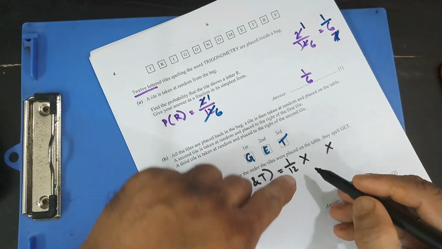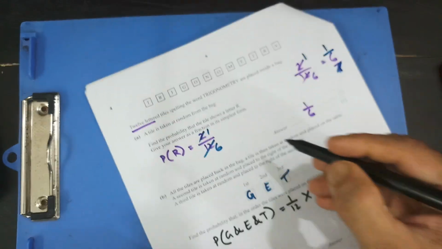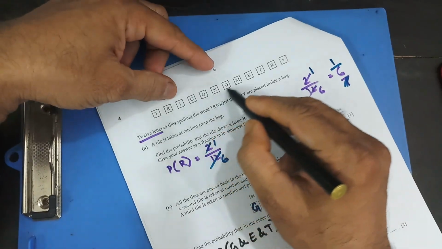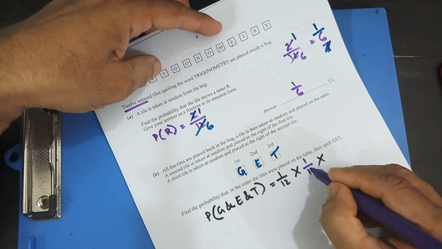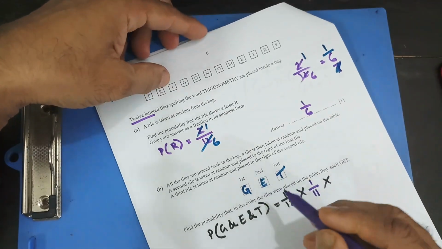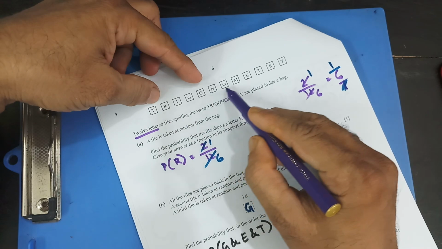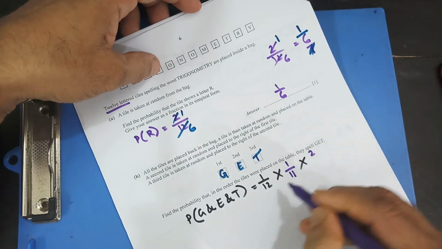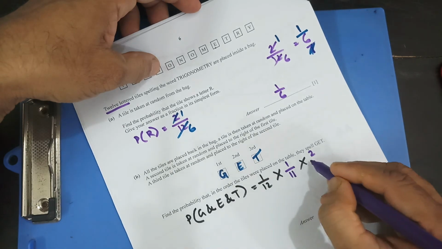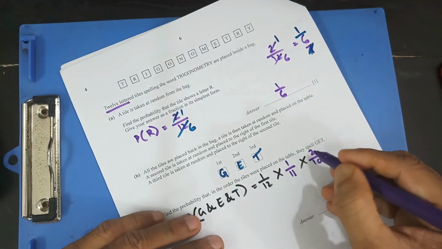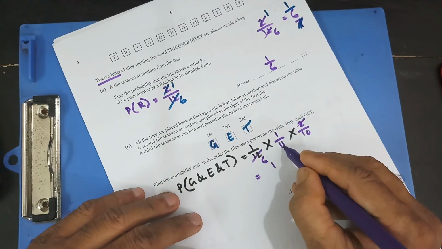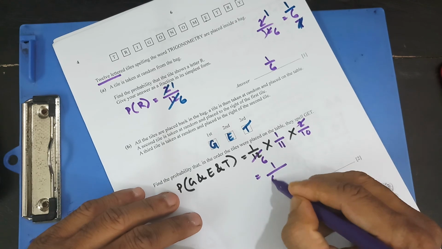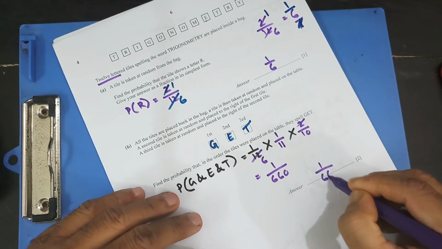From the total number of tiles, 1 is decreased. So next E, I have only 1 E. So over here, 1 by not 12. Remember, I took 1, so it's going to be 12 minus 1, which is 11. Now T. How many T's are there? 1, 2. So 2. And then I have taken 2 tiles, so now I have 10. So 2 over 10 is going to be 1 over 5. So on the top, I have 1. So 11 times 6 is 66, times 10. That's 660. So this is 1 by 660.